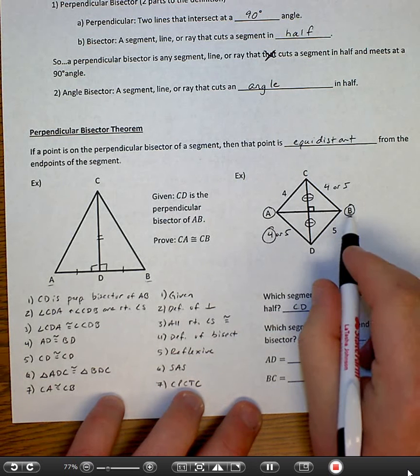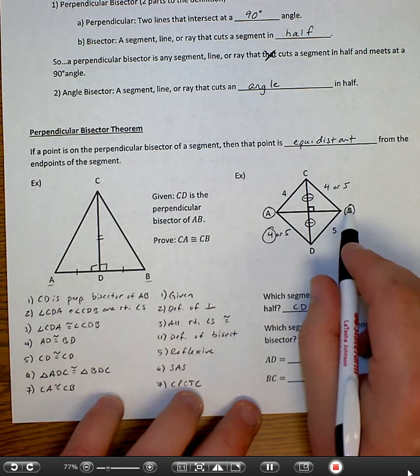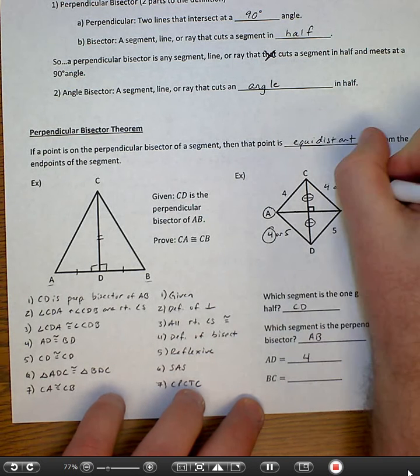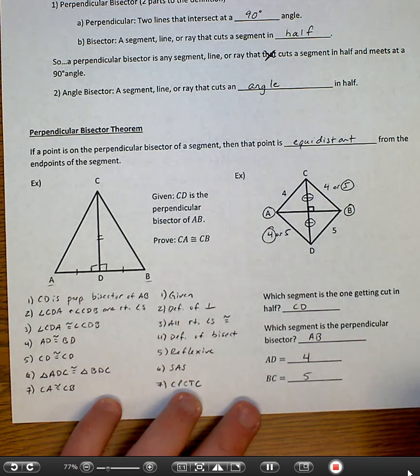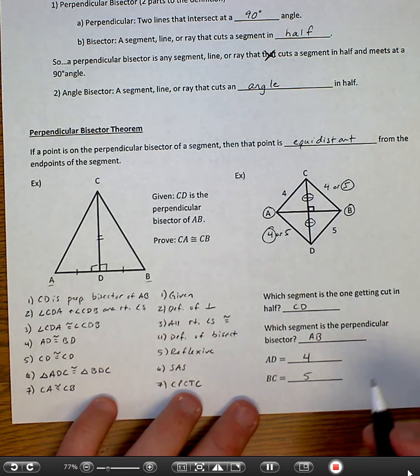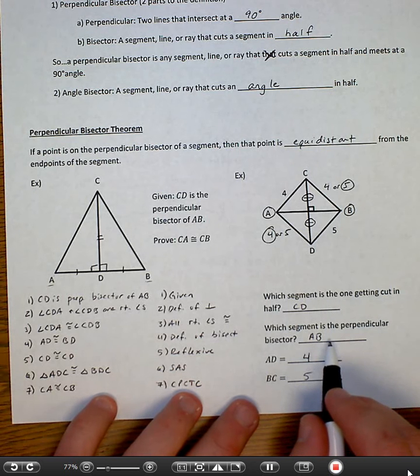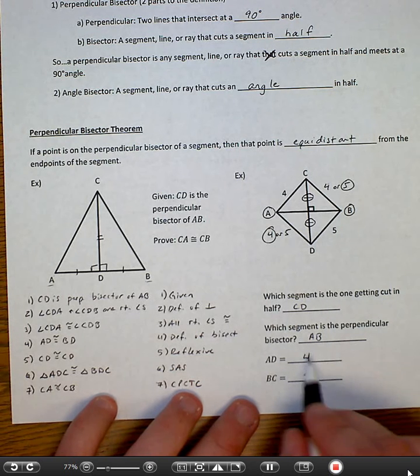Same reasoning, B is on the perpendicular bisector, just the other side of CD. From B to C is the same as from B to D. So BC is 5. So identifying which one's getting cut in half helps me to figure out which one is the perpendicular bisector. And when I figure that out, I can use my theorem.